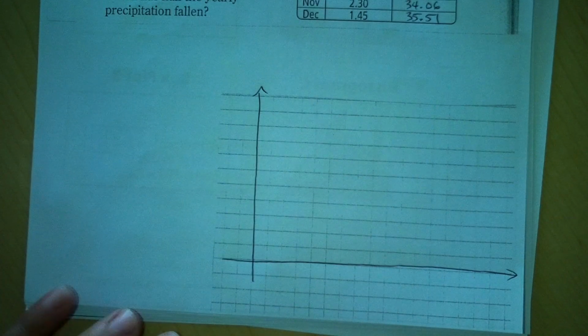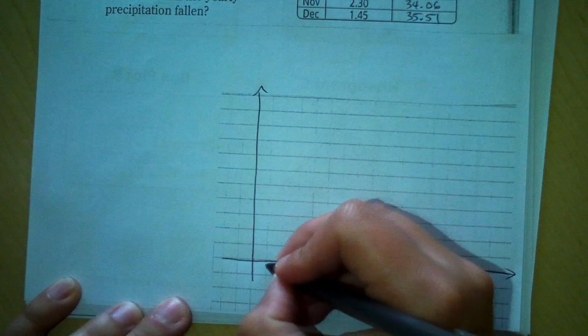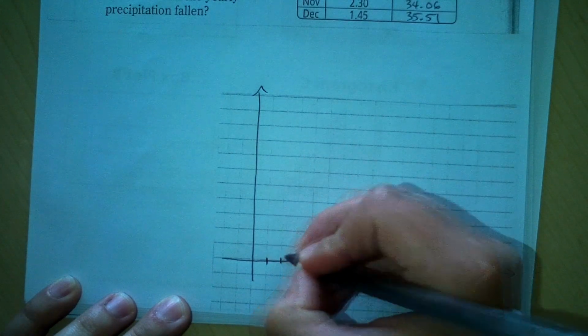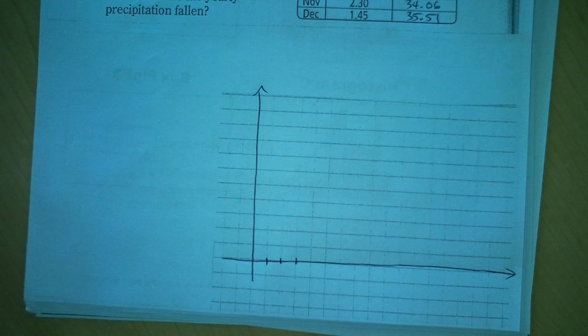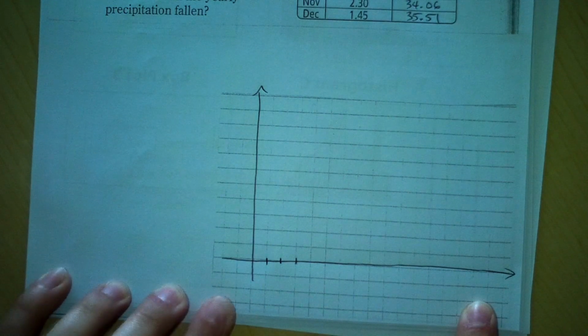Just to save on space. Usually with bar graphs you put a space in between the bars instead of putting them all back to back, but I don't know if we'd have enough room if we tried to do that for all the months, so I'm just going to put them all back to back. So I'm going to go January, February, March, and do all my 12 months out there.